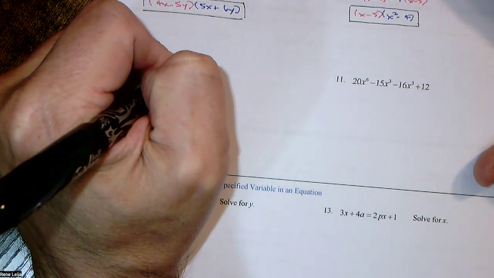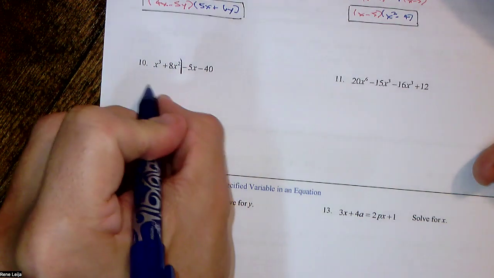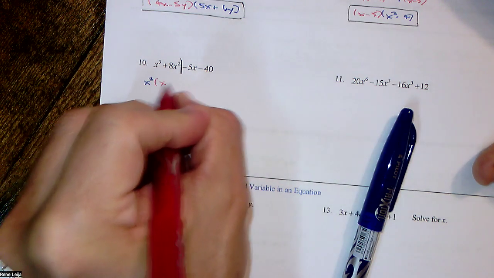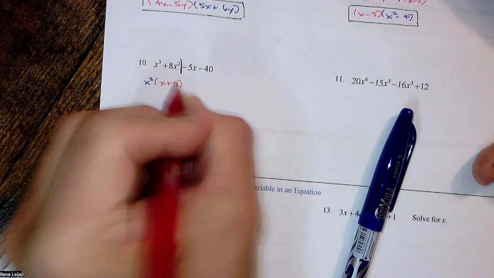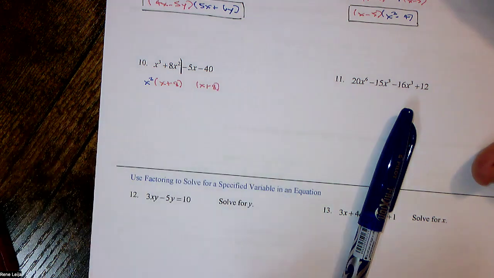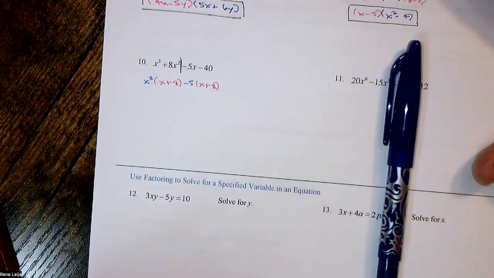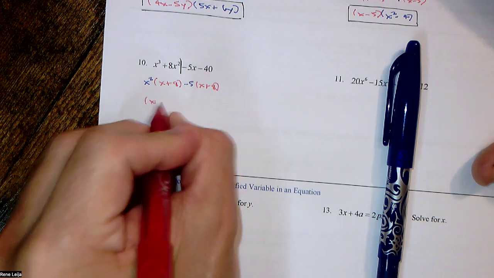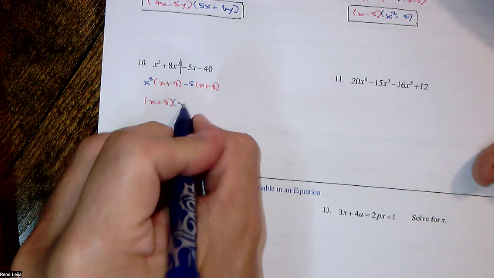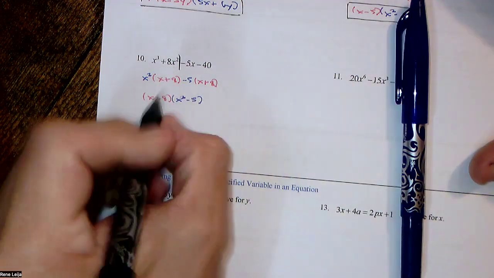All right, cut it in half. So the most that I can take out is an x squared. So I'm left with x plus 8. So that means I'm going to take out a minus 5. And so x plus 8 times x squared minus 5. And that's it.